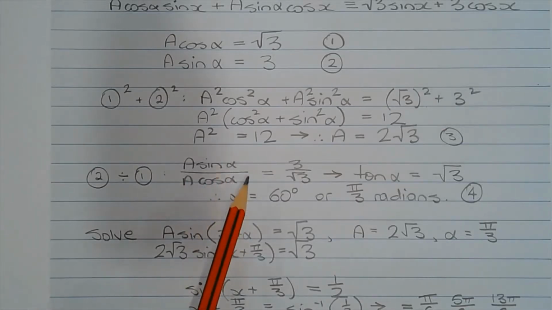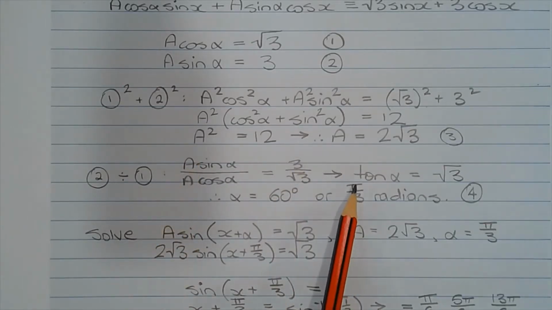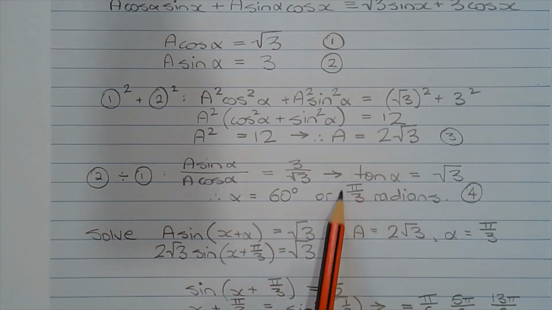Now, to find the value of the auxiliary angle alpha, we take equation number 2 and divide it by equation number 1, because that'll cancel out the a, and we end up with a term involving tan of alpha. So a sine of alpha over a cos of alpha is equal to 3 over the square root of 3. The a's cancel, and we end up with tan of alpha is equal to the square root of 3. And taking the inverse tan of both sides, we have alpha is equal to 60 degrees, or pi over 3 radians, but we're working in radians, so pi over 3 is the value of alpha.